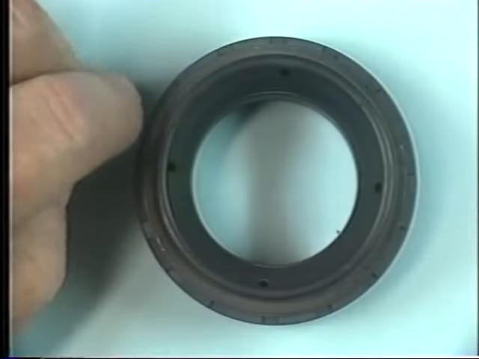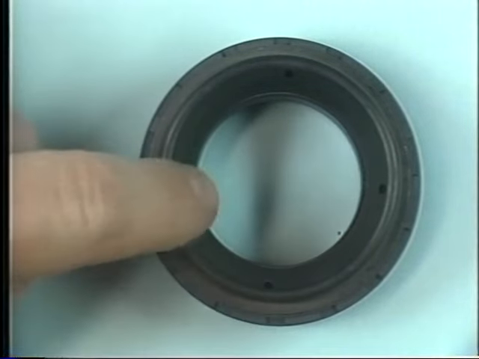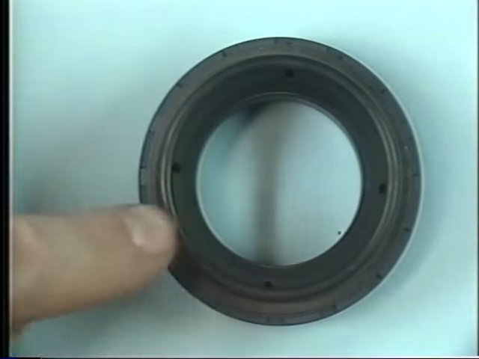Now, the other seal is rather unique. This is the oil seal. Kind of interesting. It's got a beveled edge here. Okay, this is the leading edge. This is where the axle shaft will be coming in.